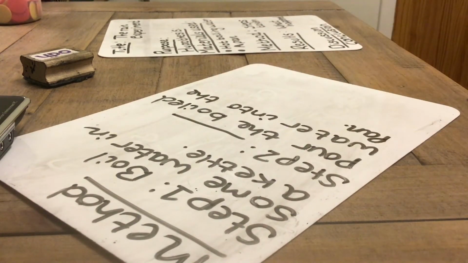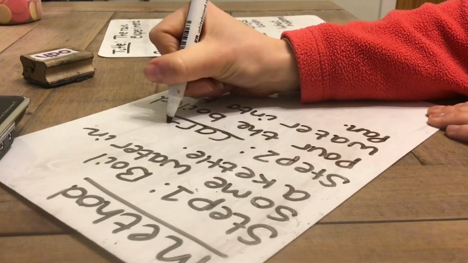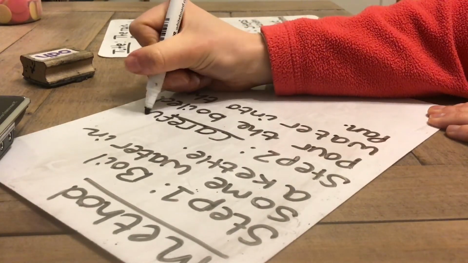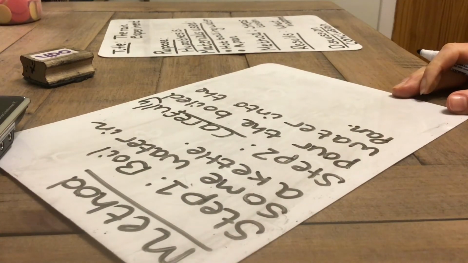Which one would work best there? Of course, it would be carefully, or maybe cautiously, or safely. Okay, because that is part of our safety, that we need to make that clear in our report.